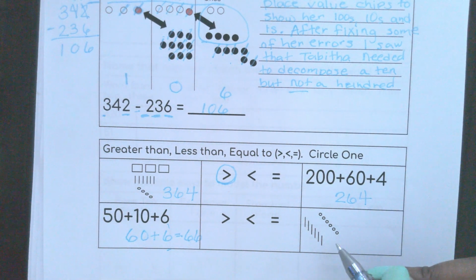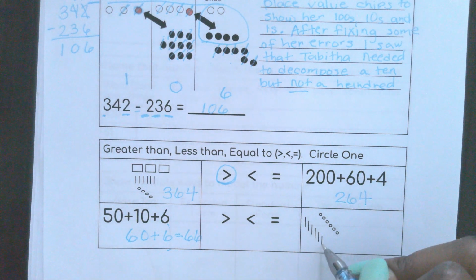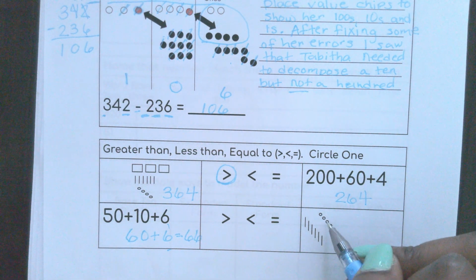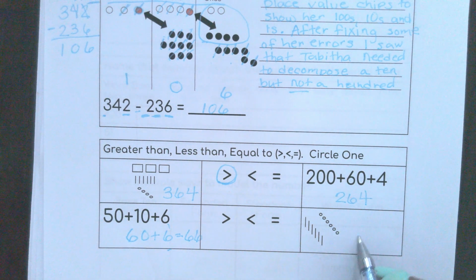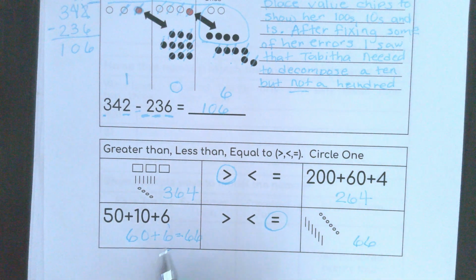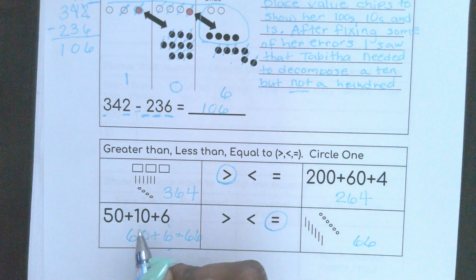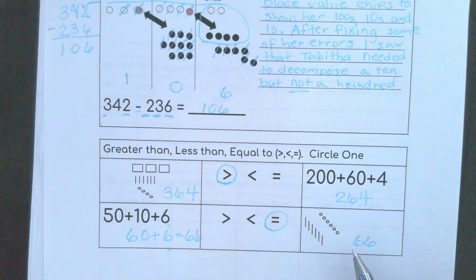Now here, when I look at the base 10 blocks representation, I have 10, 20, 30, 40, 50, 60, and I have 1, 2, 3, 4, 5, 6. This represents 66. So actually, this number and this number are equal. I just represented it in 2 different ways. Here, I used expanded form, and here, I used those base 10 blocks.